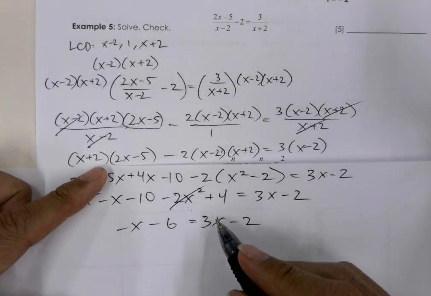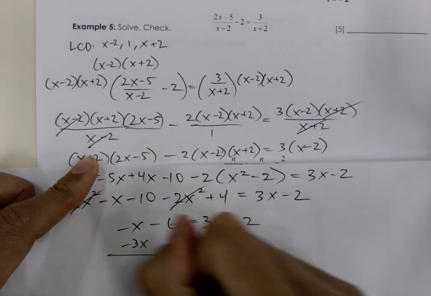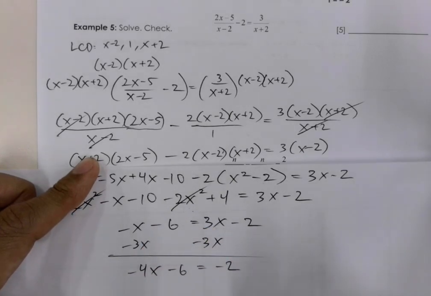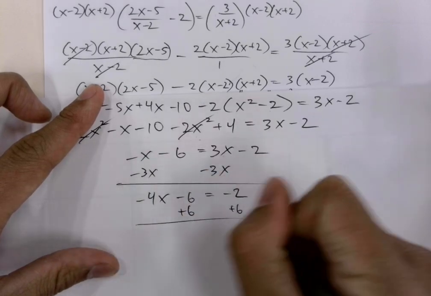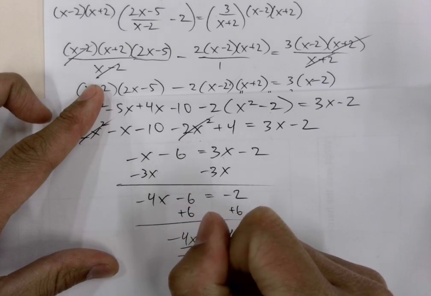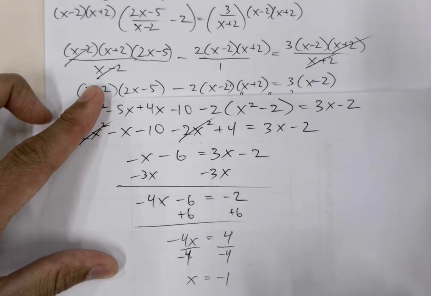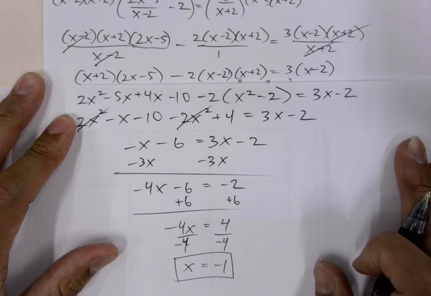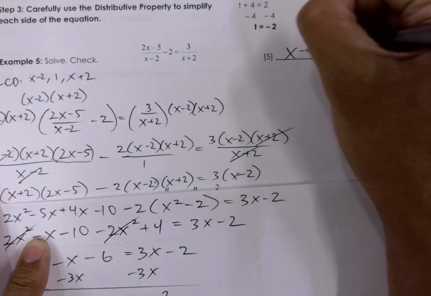Okay, we're almost there. So now I'm going to subtract 3x from both sides. And I get negative 4x minus 6 is equal to negative 2. I'm now going to add 6 to both sides. And we get negative 4x is equal to positive 4. Divide by negative 4. And I get x is equal to negative 1. And so that's my final answer. So quite a bit of work here, but our answer is x is equal to negative 1.